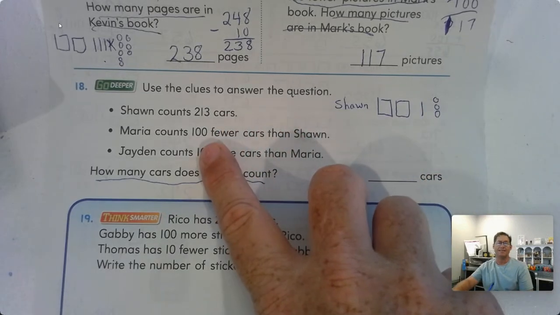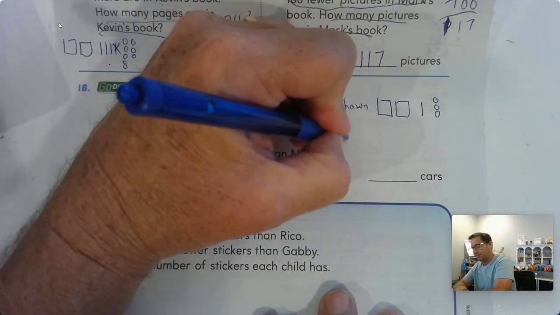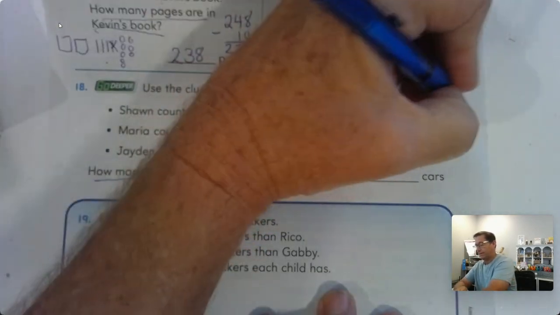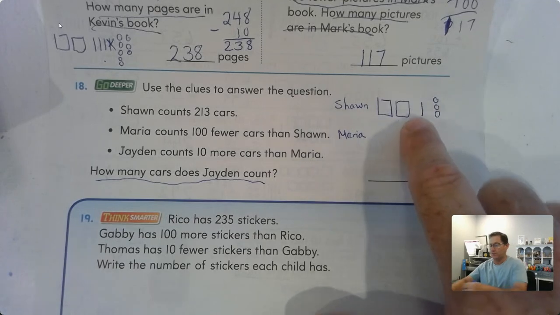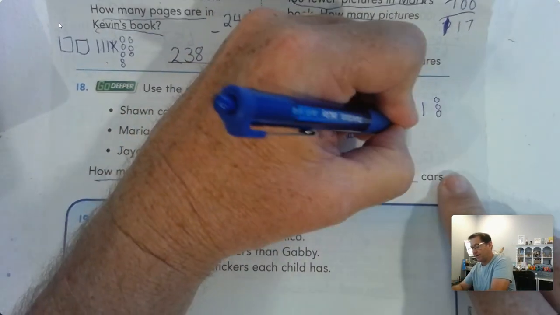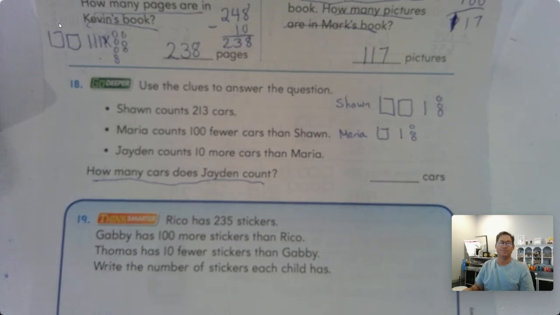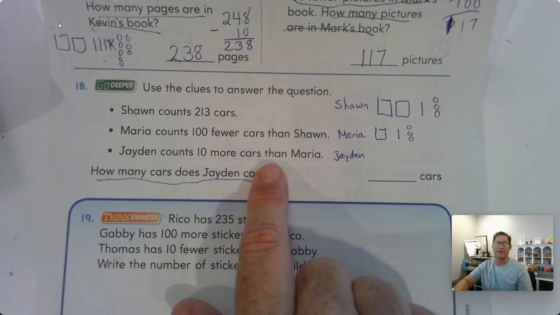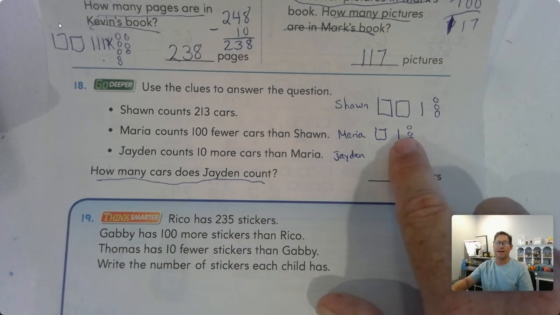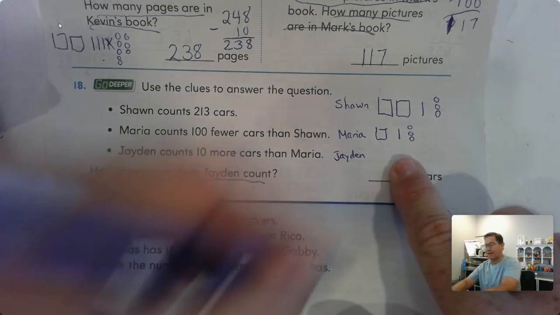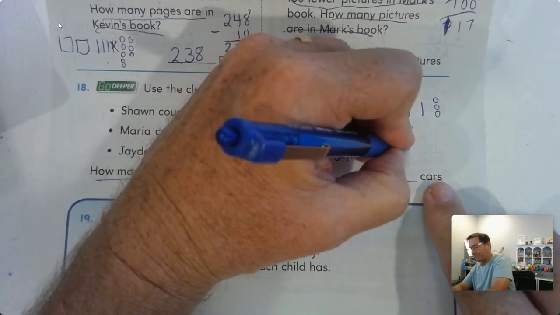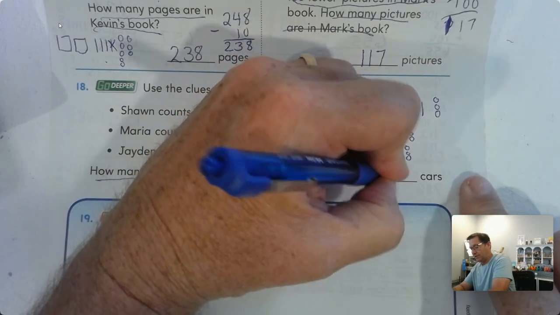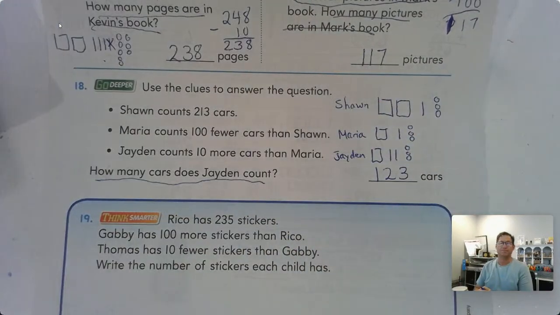Now, Maria has 100 fewer cars. Okay. So if Maria has 100 fewer cars, that would be like crossing out this 100, right? So she has 113 cars. And now Jaden has 10 more cars than Maria. That means that we're going to add, she's only got 10 here, so we're going to have 2 10s for Jaden. So he has 123 cars.